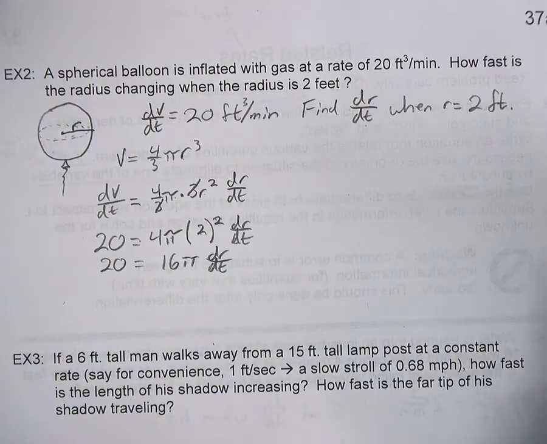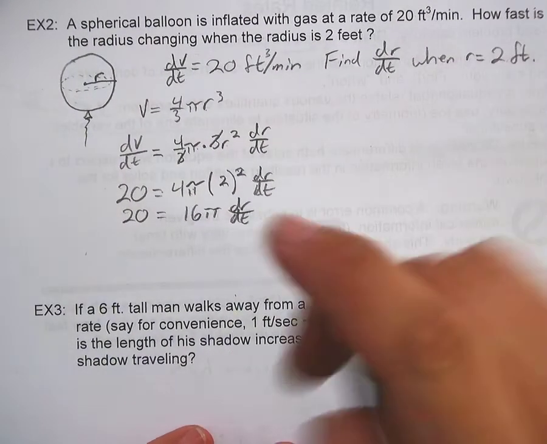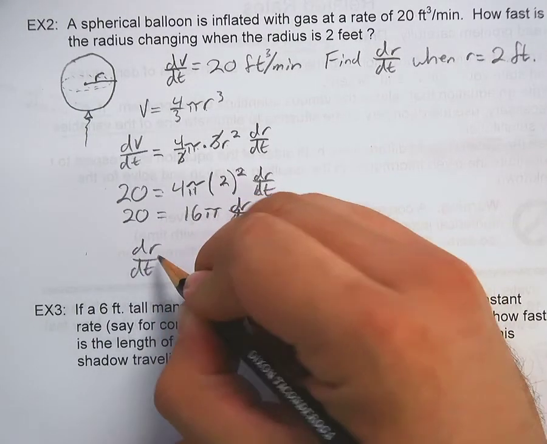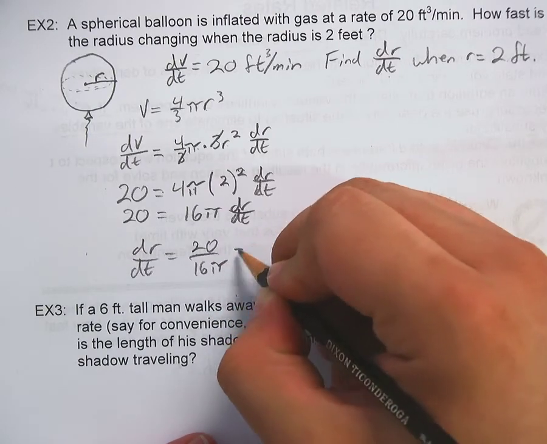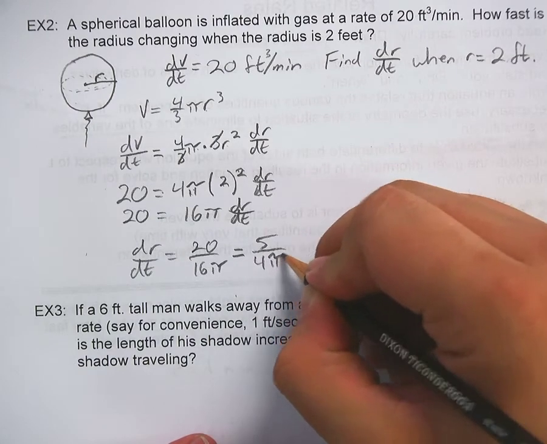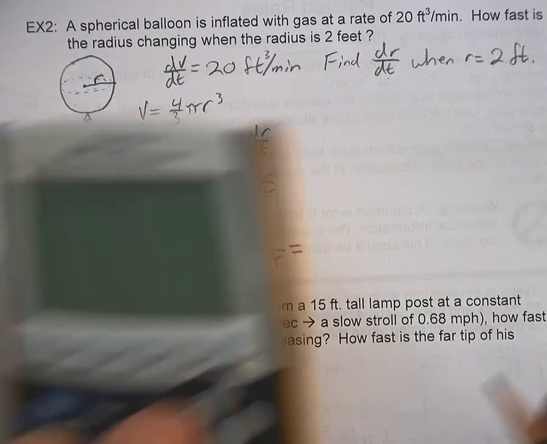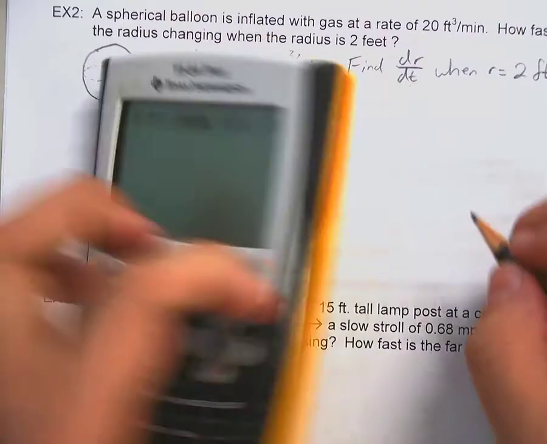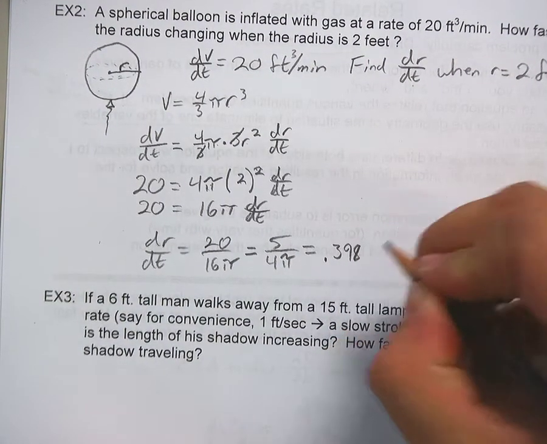For those of you who really need to show the work, here's your work. Divide by 16 pi, and you get dr/dt is equal to 20 over 16 pi, which is 5 over 4 pi, which is approximately 0.398.